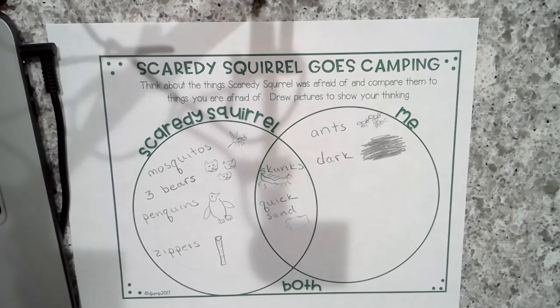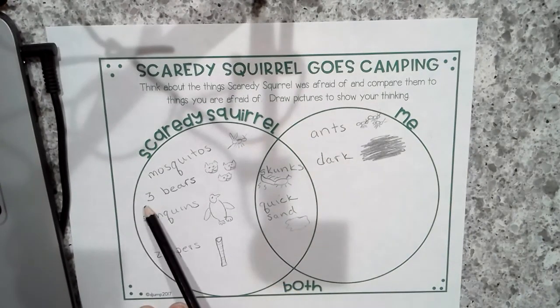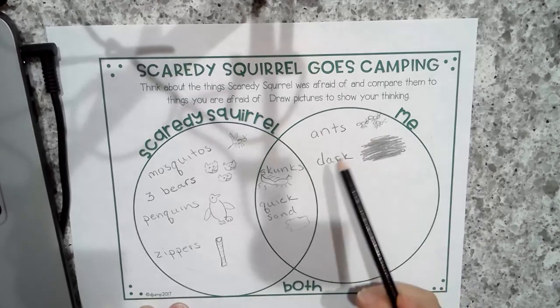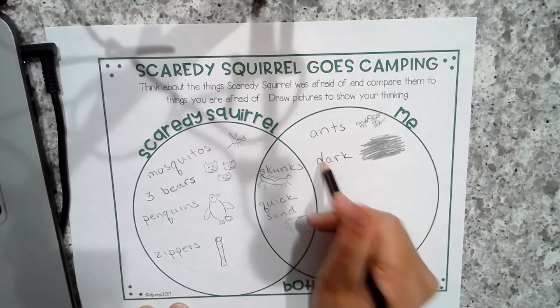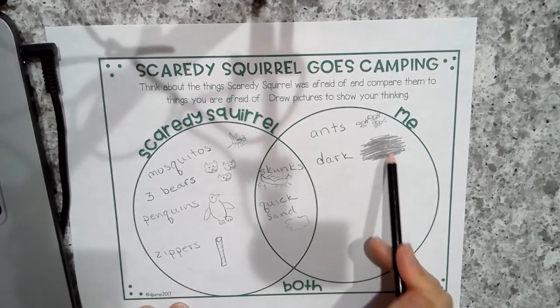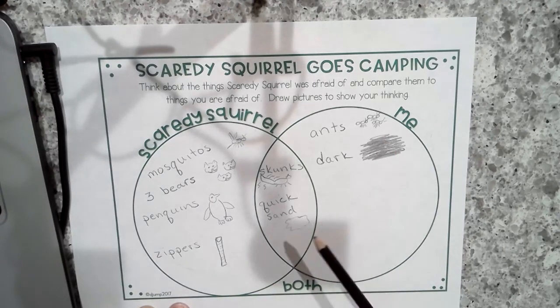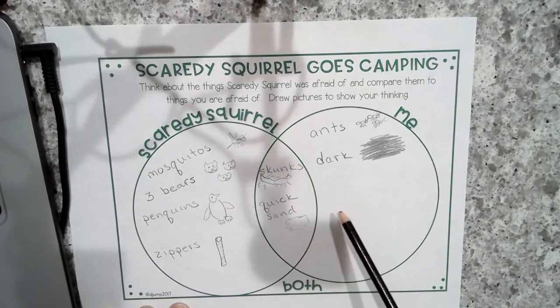All right, now that you've filled out your Venn diagram, I finished mine too. And here's what I got. I got that Scaredy Squirrel is afraid of mosquitoes, the three bears, penguins, and zippers, but I'm not afraid of any of those things. And for me, like I said, I'm afraid of ants. I'm also afraid of when I go camping and it's really, really dark out, because there's no light out there. That scares me. So I put dark there. But Scaredy Squirrel didn't mention being afraid of either one of those things, but some things that were in the book that I'm also afraid of, I mentioned skunks, and also quicksand is terrifying. So that's my Venn diagram.